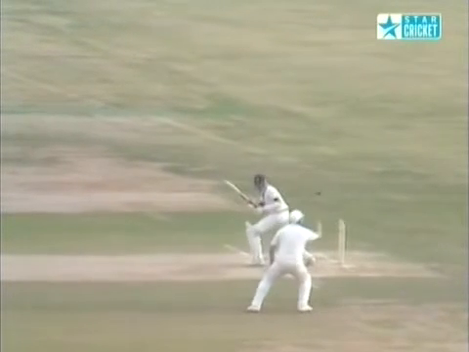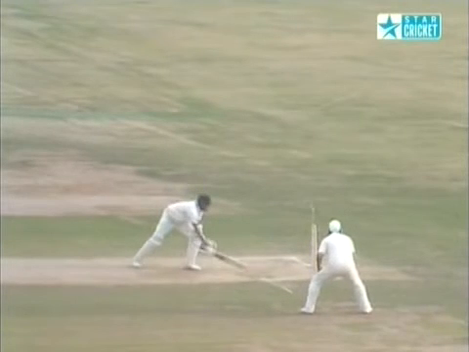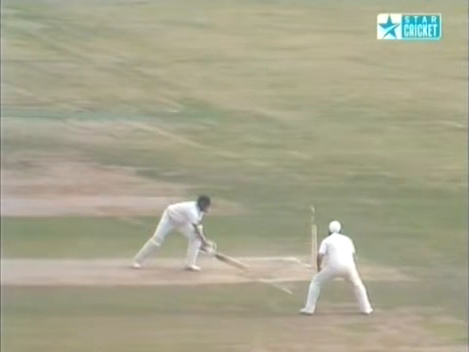Well, a lovely piece of fielding by Morris. It bounced a lovely height for him to just throw the ball straight down. And no doubt about that. His feet are about 2 feet out and the bat hasn't been grounded.